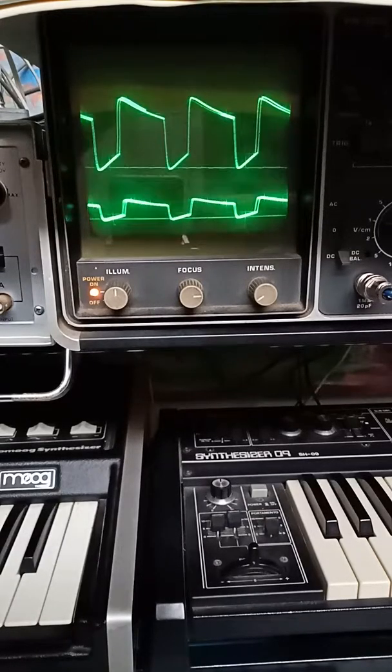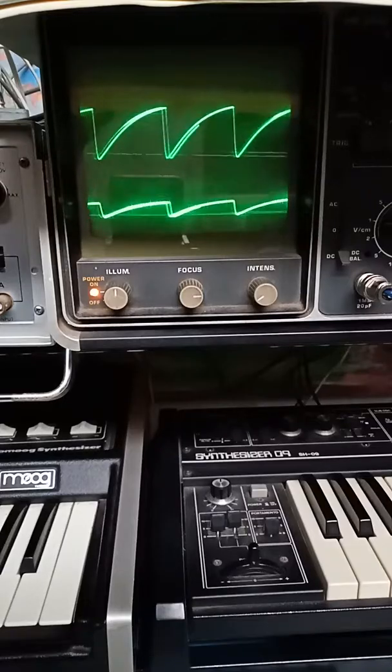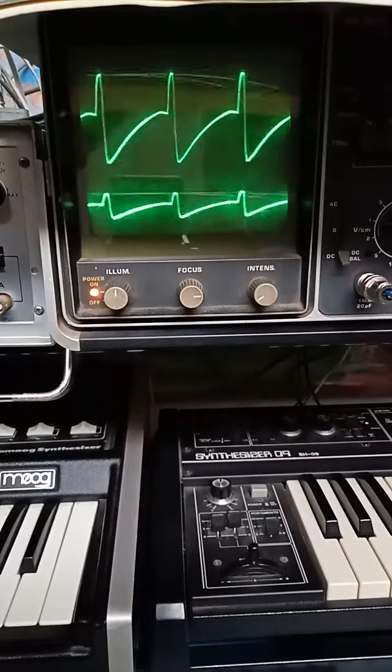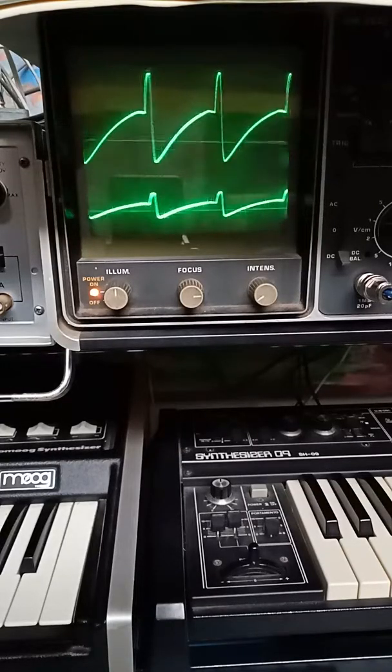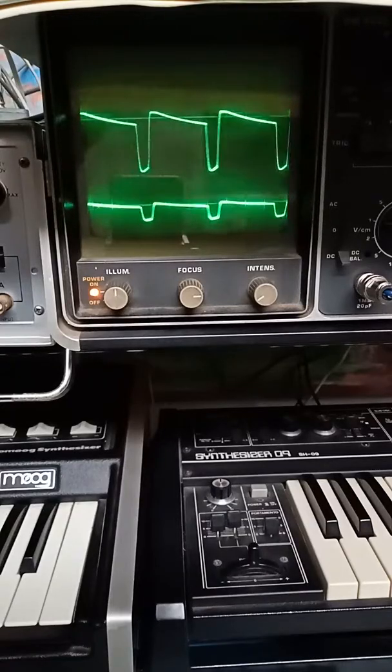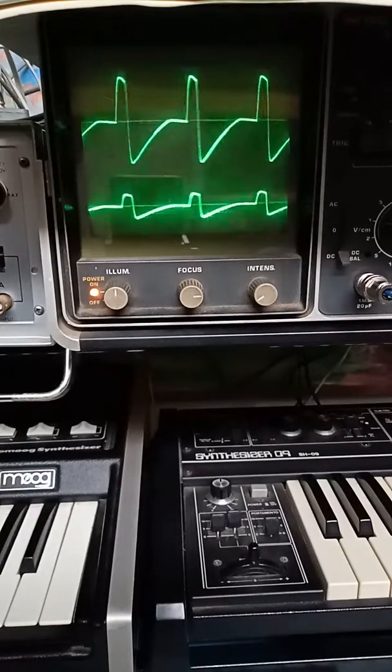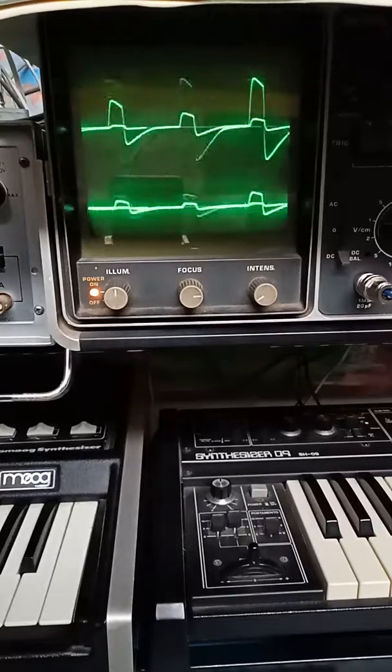Go back around it. Now you've got a sawtooth waveform. The human ear is amazing. You can pick up all these different sounds.